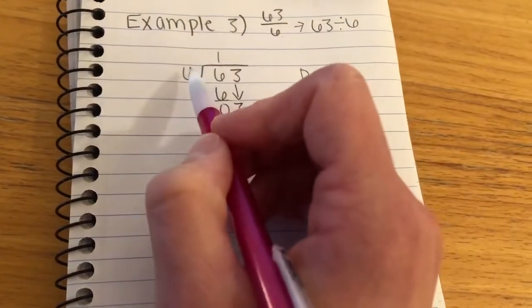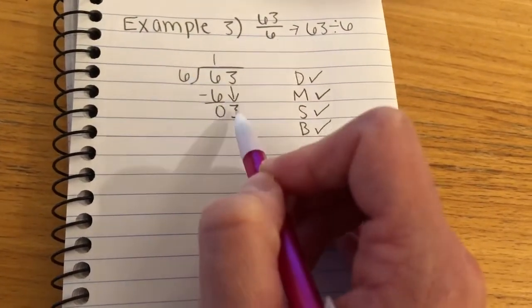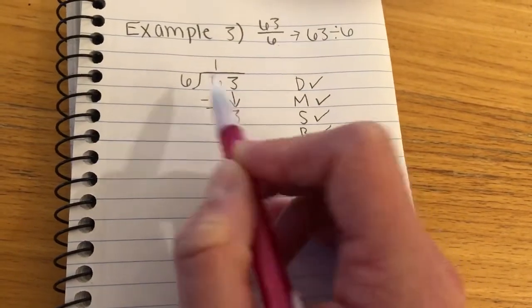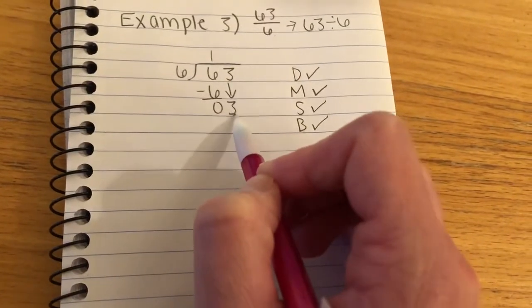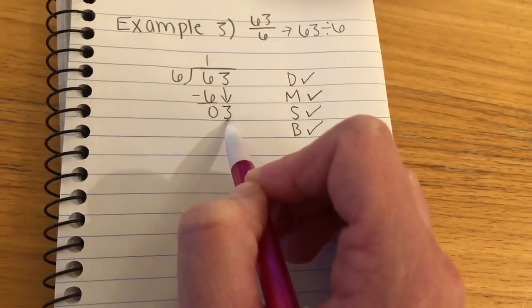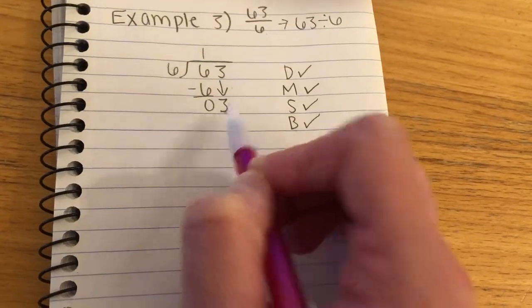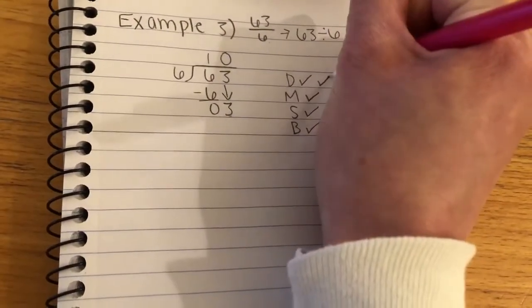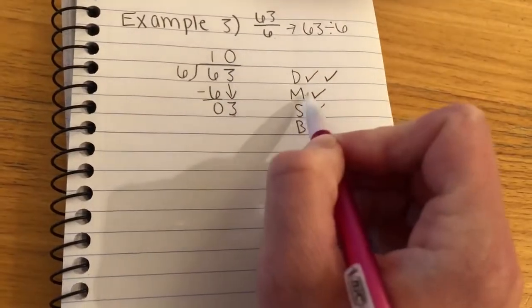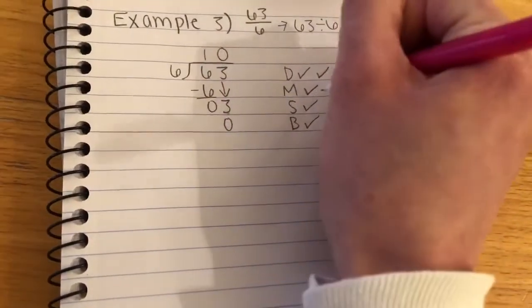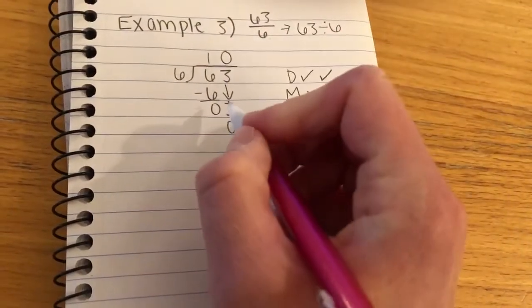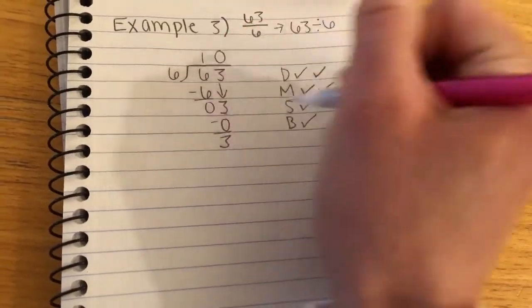So now I'm going to ask myself how many times 6 goes into 3. How many times 6 divides into 3? 6 cannot go into 3. It goes in 0 times because 3 is too small. So I'm going to put a 0 up here. Okay, that was the division step. Now I'm going to do the multiplication step. 0 times 6 is 0. That was multiplication. Now I'm going to subtract. 3 minus 0 is 3.